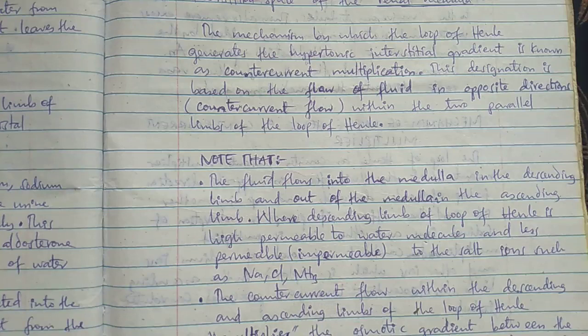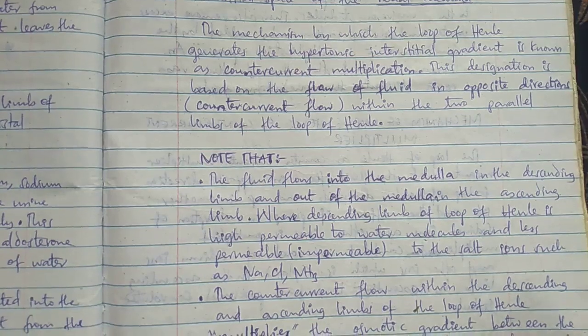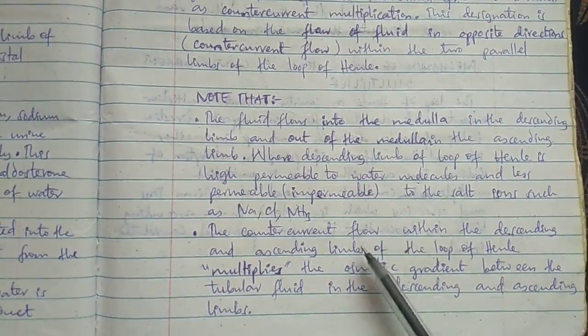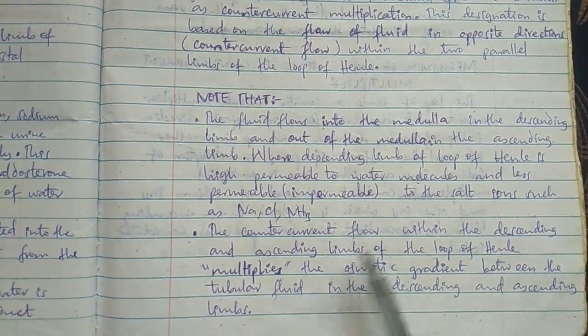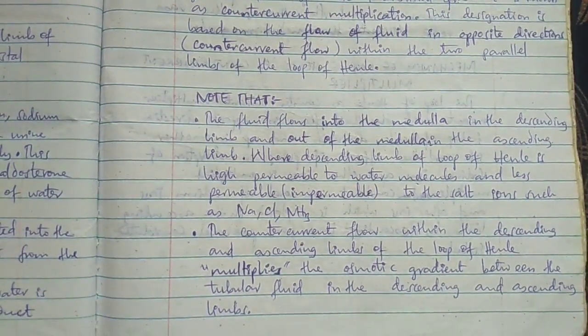Tunavyokuwa tunashuka, water inakwenda move out. Tunavyokuwa fluid inashuka, water inakwenda move out. Fluid inakwenda panda, ions inakuwa zina move out. Unaona? The countercurrent flow within the descending and ascending limb of the loop of Henle multiplies the osmotic gradient.